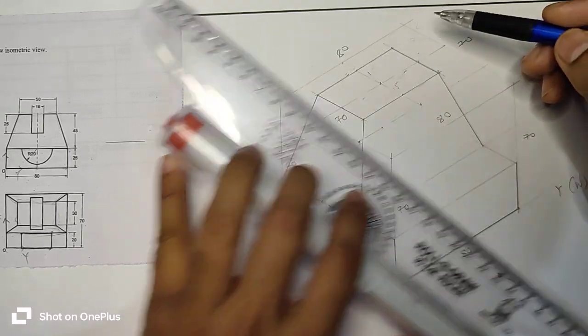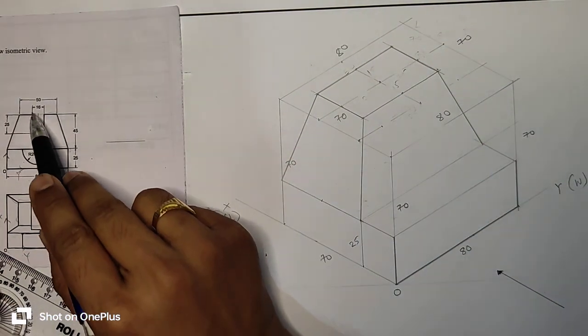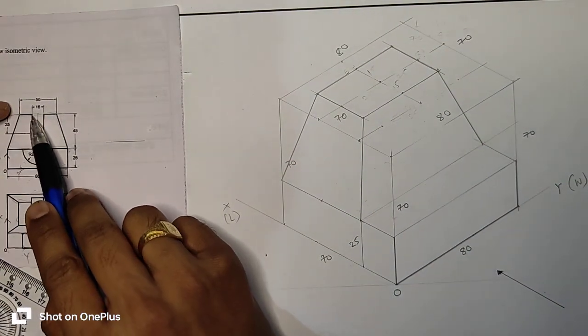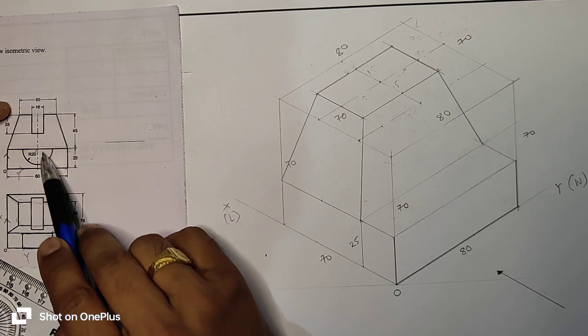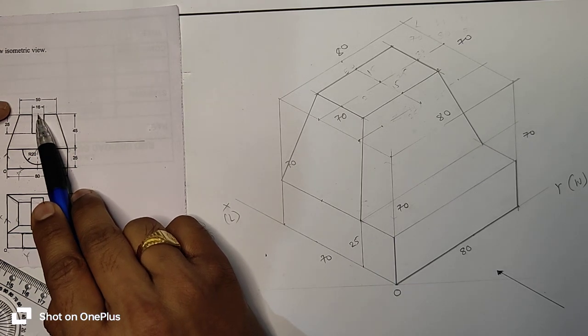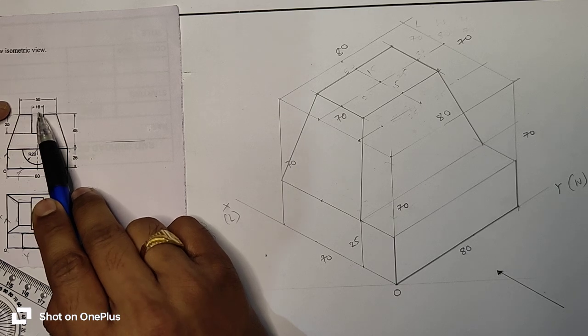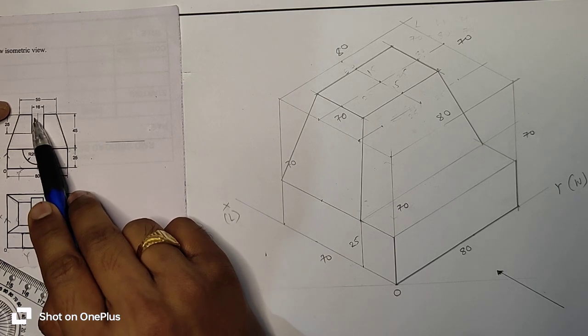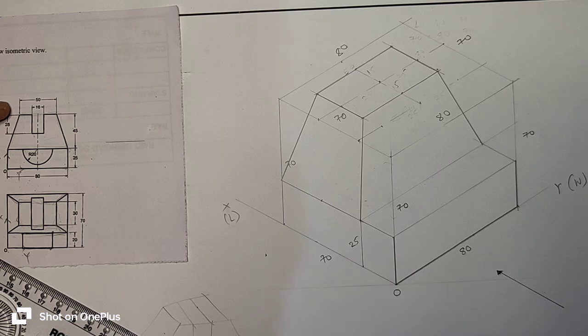Now there is a rectangular cut on this upper surface, a rectangular cut of width 16 mm, which is 8 mm from center, 8 mm on left and 8 mm on right side, and depth of 25 mm.